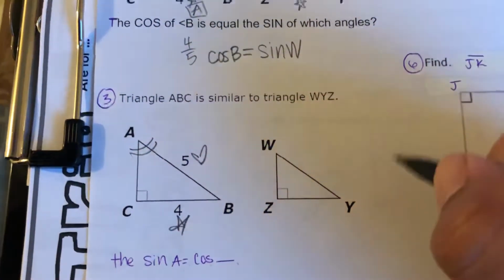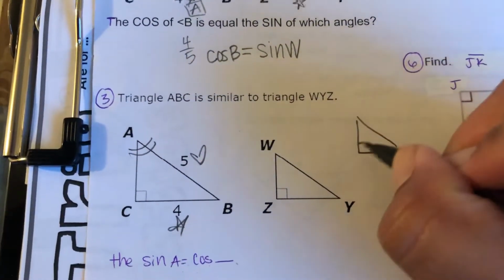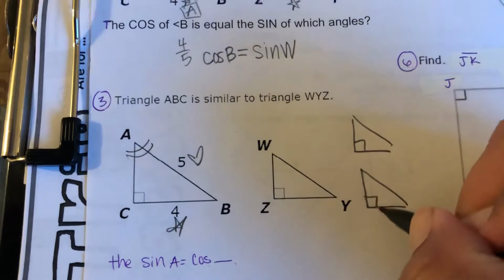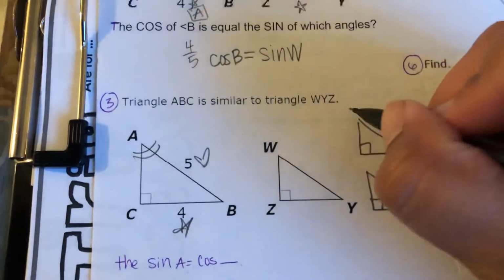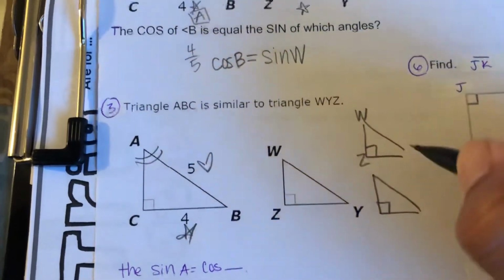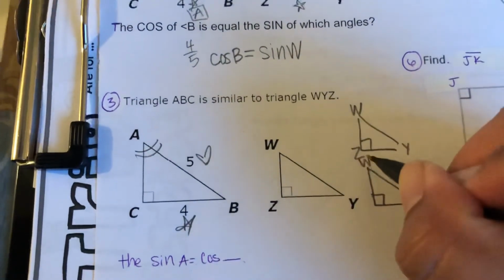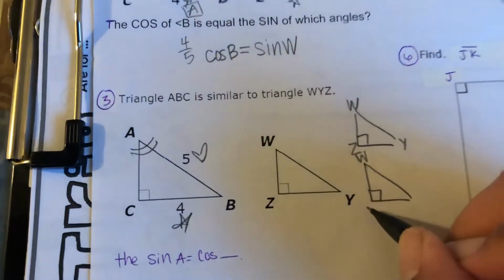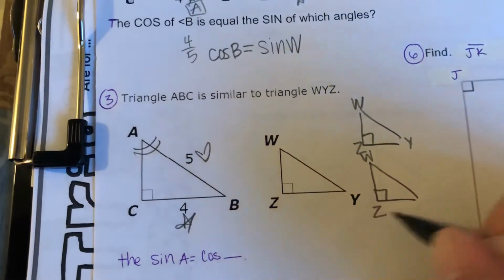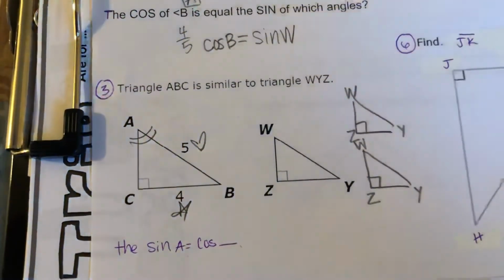But we need cosine. So let me draw my triangles. Again, not drawn to scale. They're not perfect. We're not Picasso. Okay, some of you guys did wonderful drawings on your quizzes, and some of you guys decided not to because you were like, I got this, I don't need that.